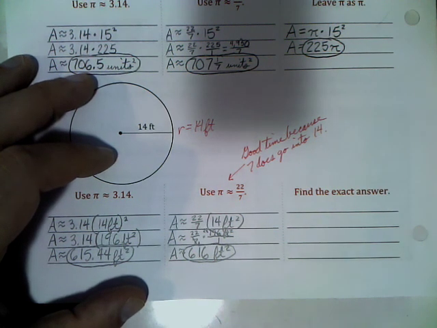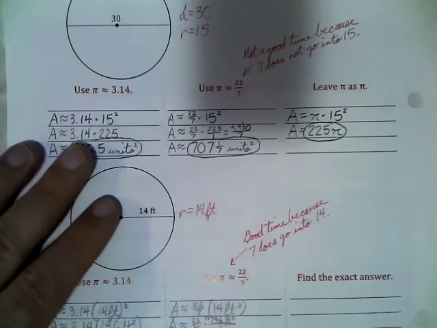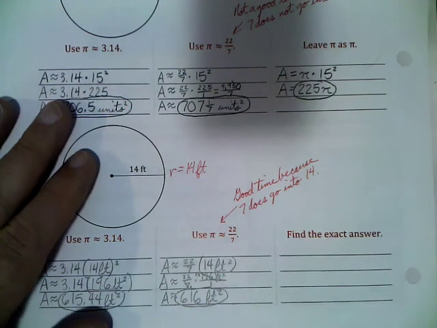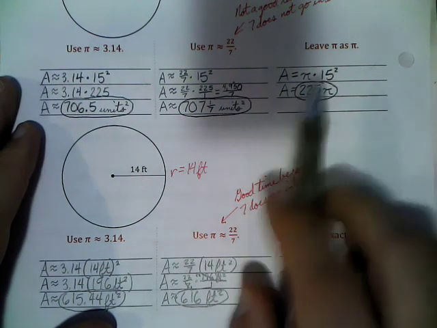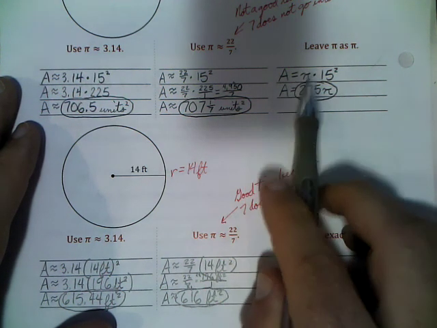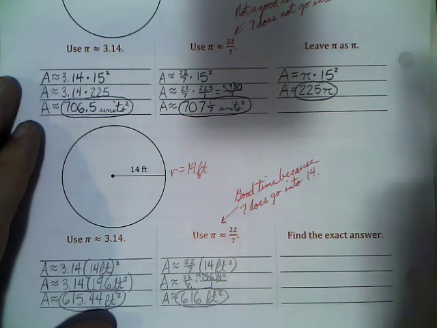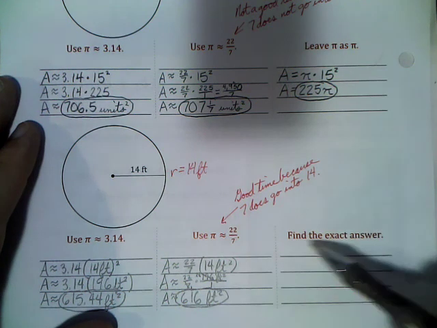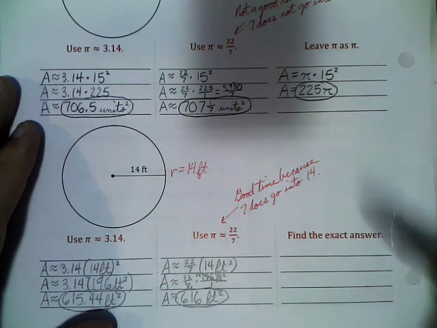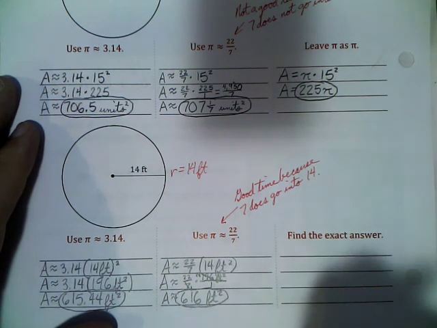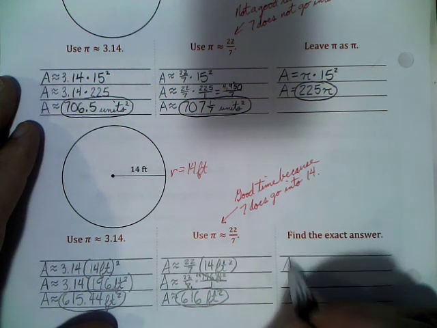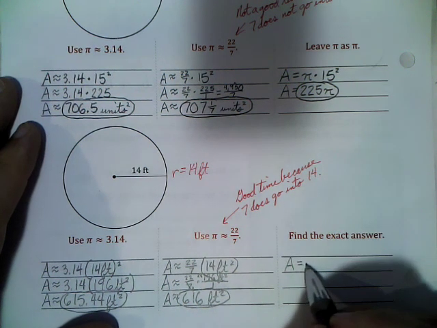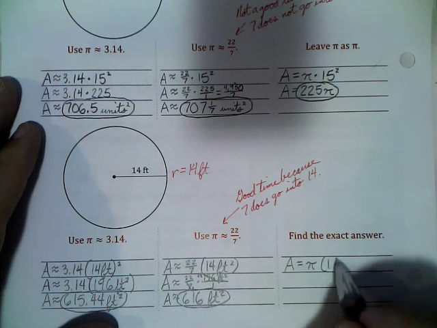And then finally, we're going to find the exact answer. Well, ladies and gentlemen, the exact answer means that we're still going to use the equal sign. And in order to still use the equal sign, means we're leaving pi as pi. So leave pi as pi and find the exact answer are really just two different ways of saying to do the same thing. So A actually equals pi times 14 feet squared.